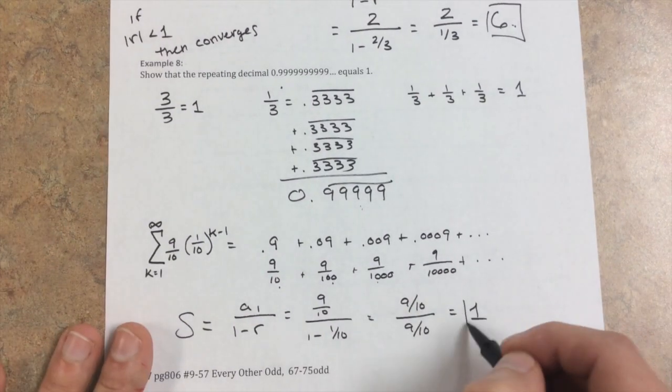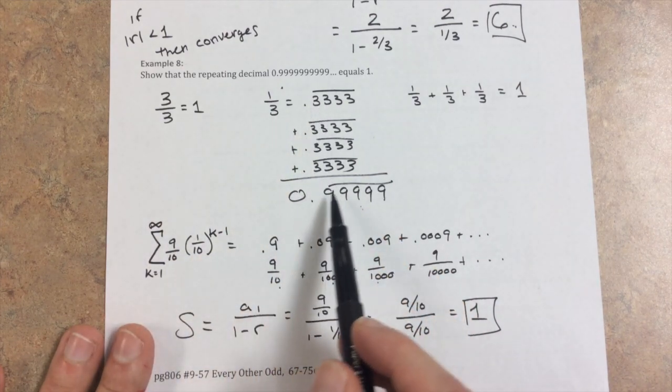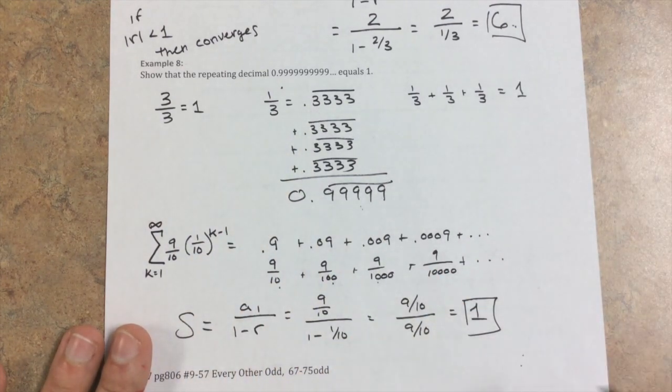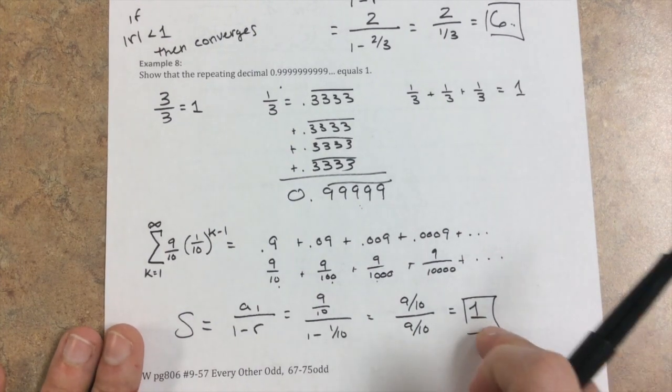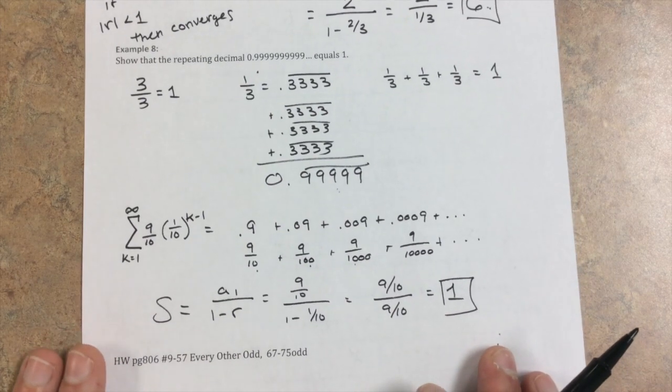So this statement of just adding up thirds, proved by geometric series, has to equal 1. Hopefully that's clarified some things for you guys.